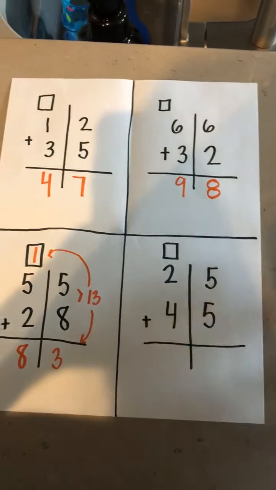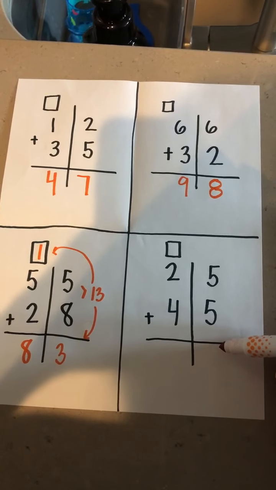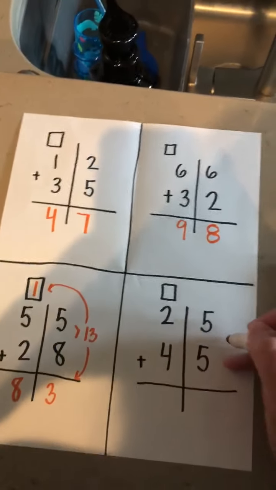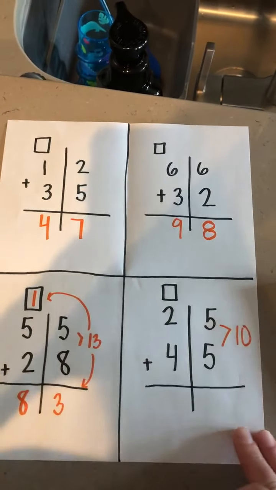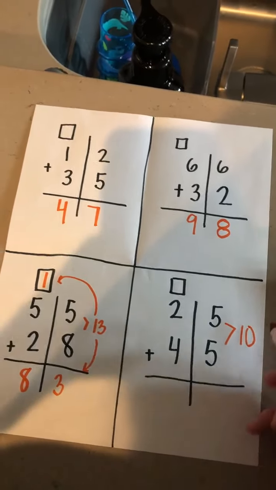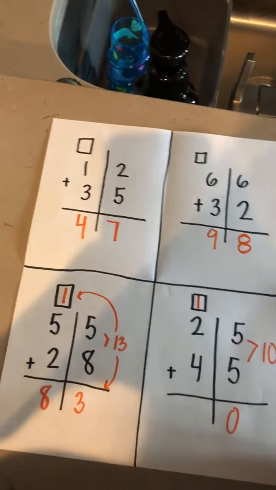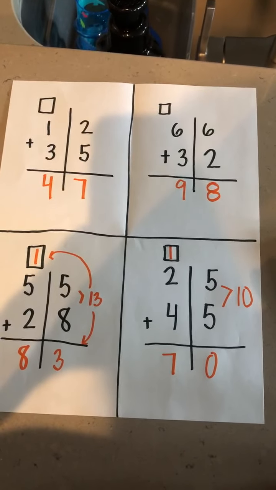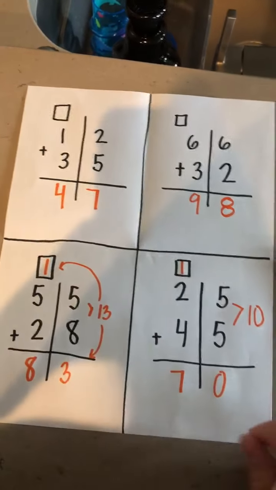Hi, last problem. So 5 plus 5, this one's a little bit tricky. 5 plus 5 equals 10. Does 10 only have ones or can it be a 10? The number 10 has 0 ones, so I'm going to put a 0 here. And I'm going to regroup that 10 up with the other tens. Now I have 6, 7. The answer is 70. So when the answer is 10 or more, you will regroup that 10 up to the tens place.